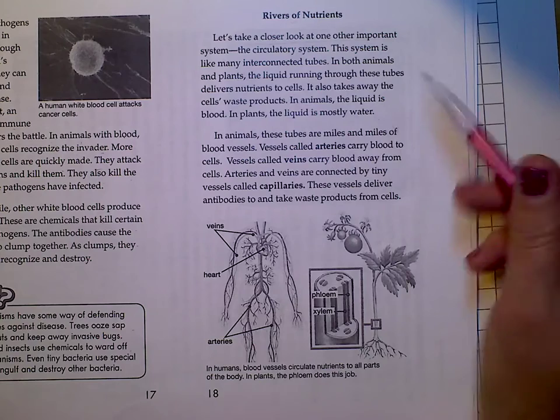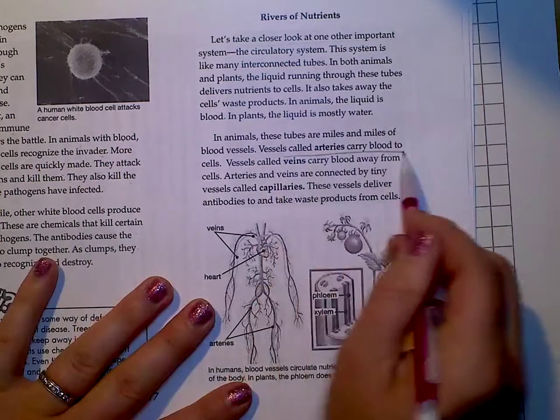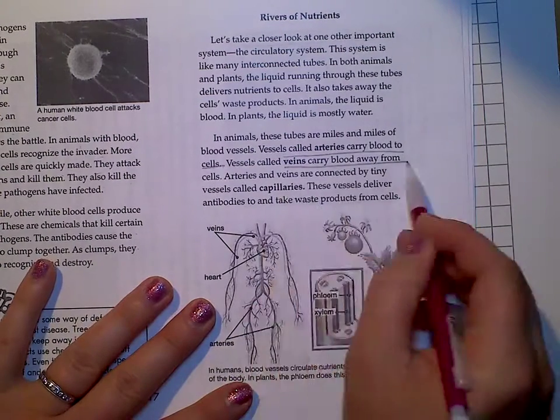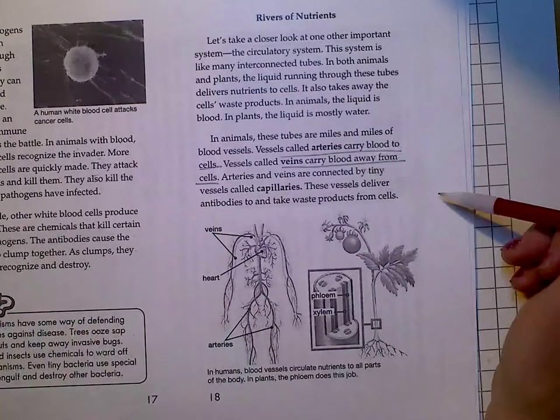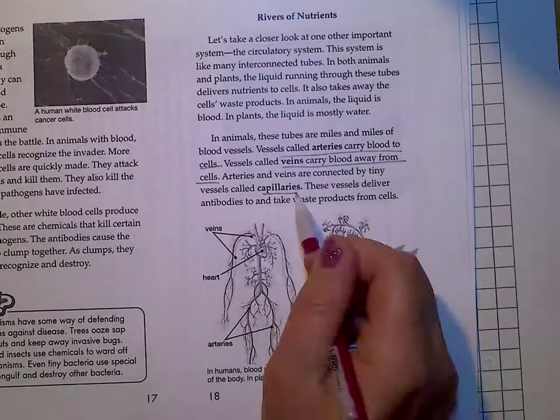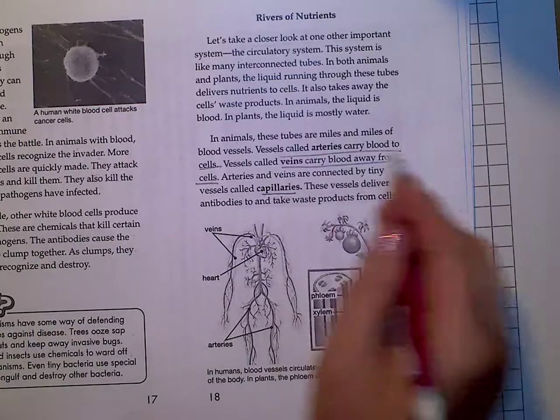Well, that's important. So arteries carry blood to cells and veins carry blood away from cells. Arteries and veins are connected by tiny vessels called capillaries. I actually knew that, but I did not remember that.